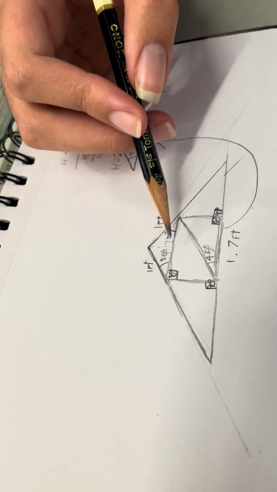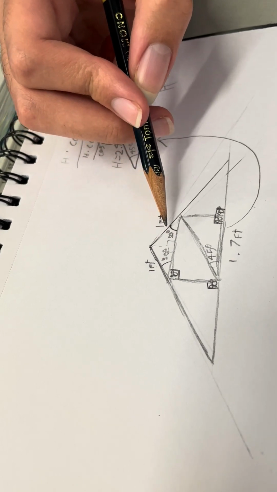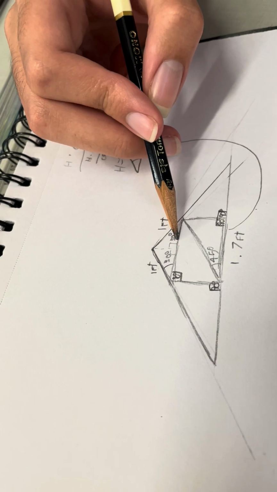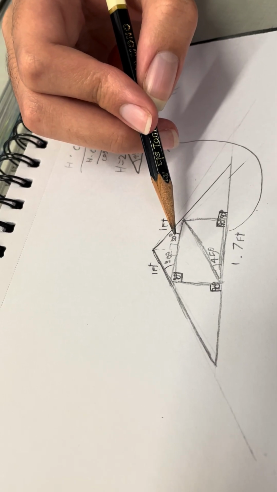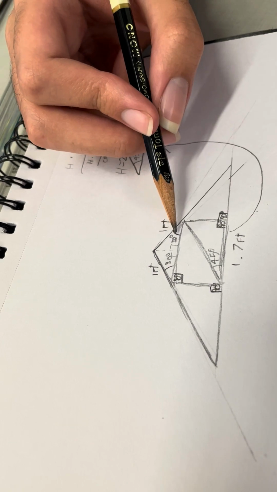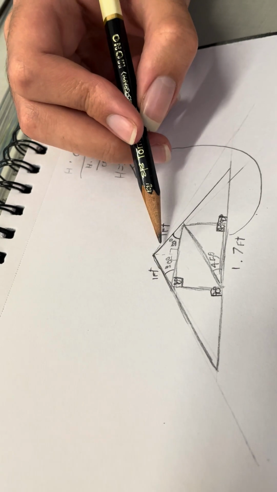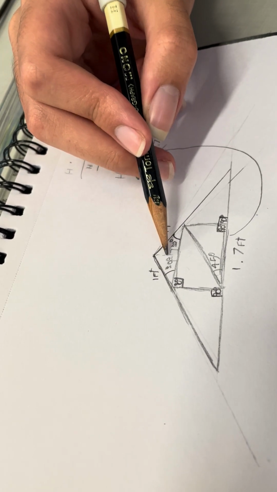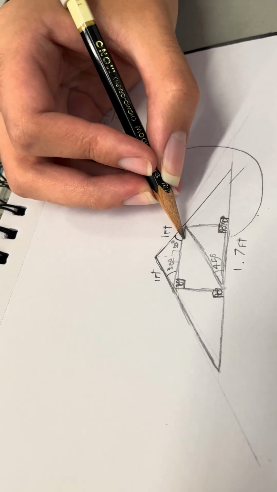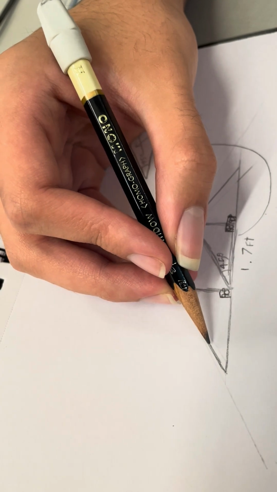You can then use that to find, by slicing this isosceles triangle to get two right triangles, you can divide 1.7 by 2, which gives you a really weird decimal, to get other numbers, which can give you this hypotenuse, this opposite. You don't need these, but you can get them if you need them.